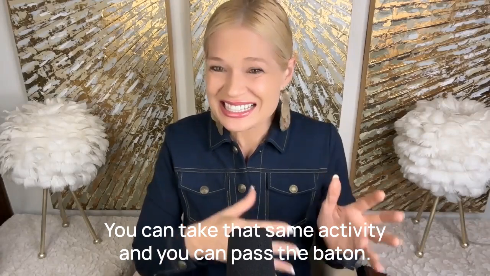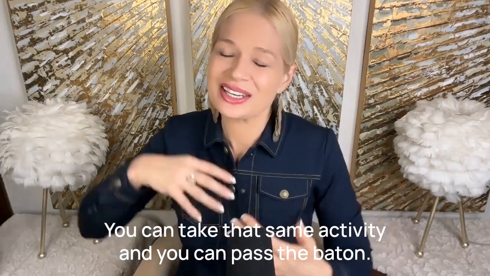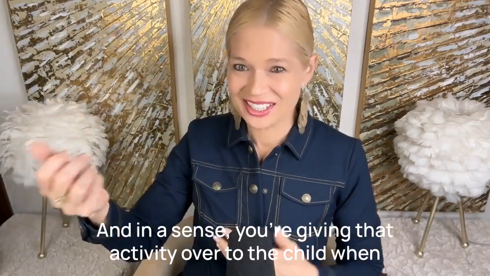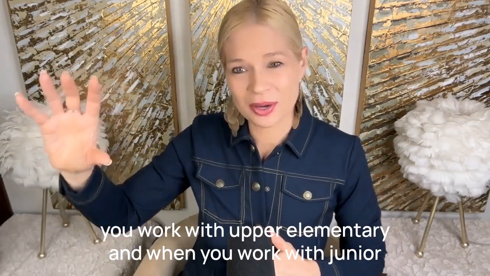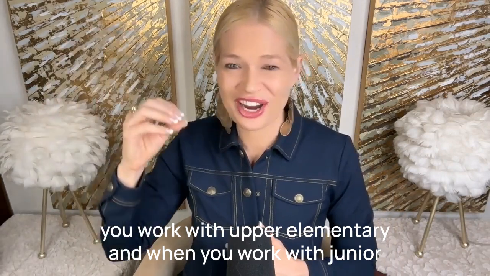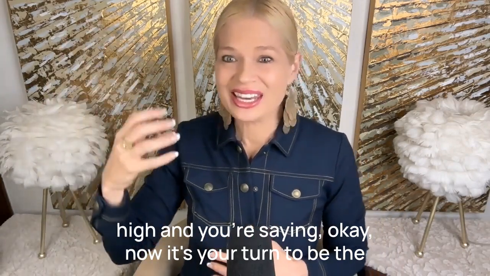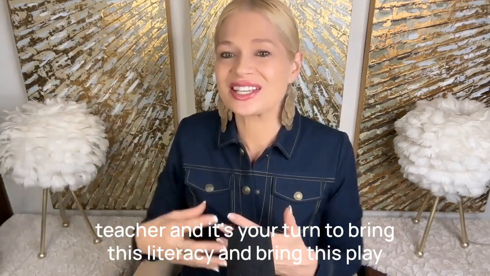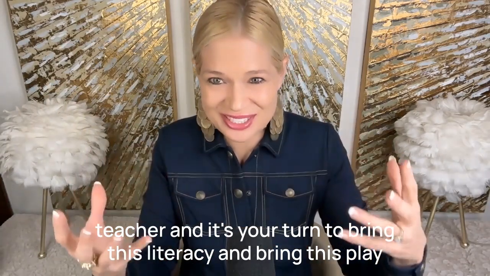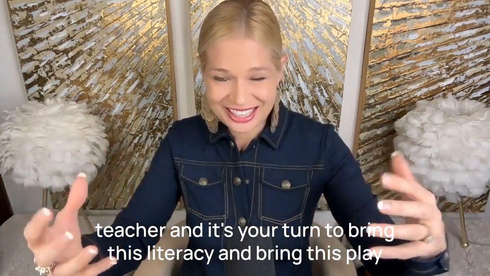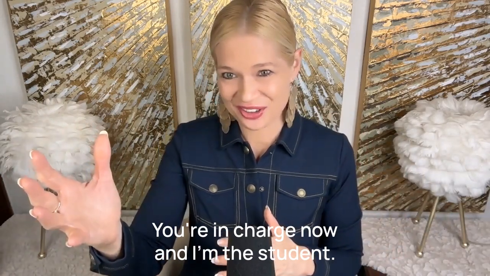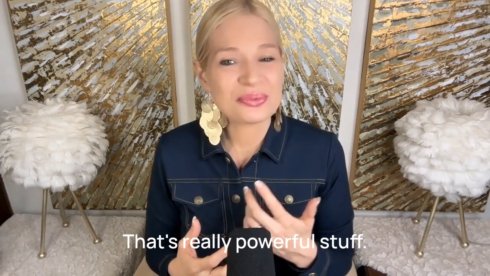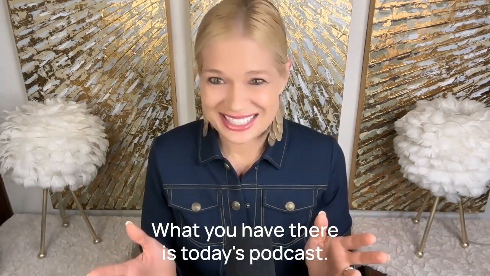You can take that same activity and you can pass the baton. And in a sense, you're giving that activity over to the child when you work with upper elementary and when you work with junior high. And you're saying, okay, now it's your turn to be the teacher, and it's your turn to bring this literacy and bring this play and bring this activity to life. You're in charge now, and I'm the student. That's really powerful stuff. What you have there is today's podcast.